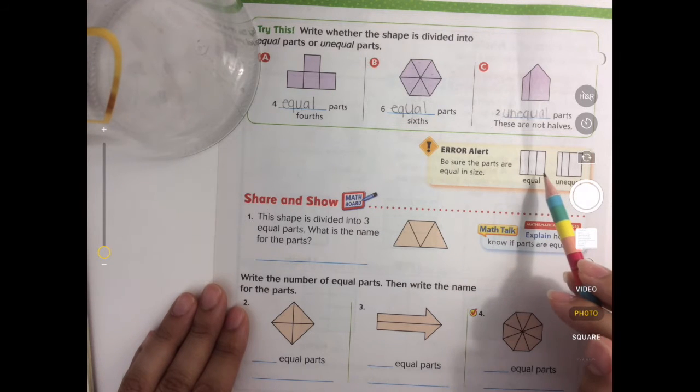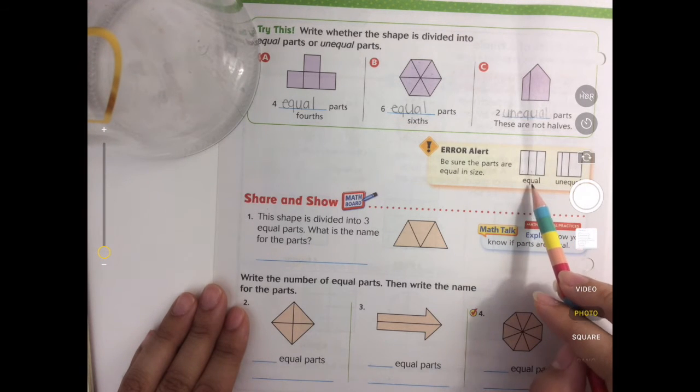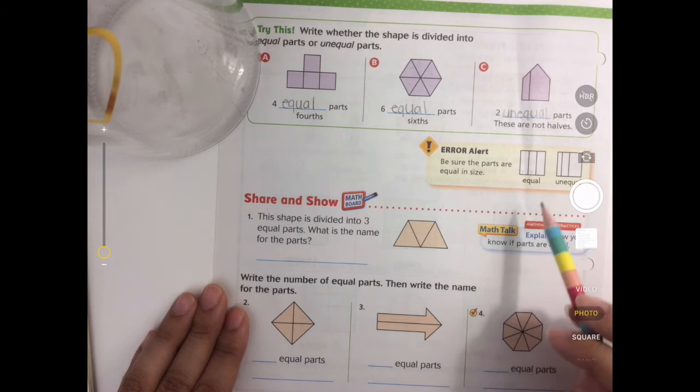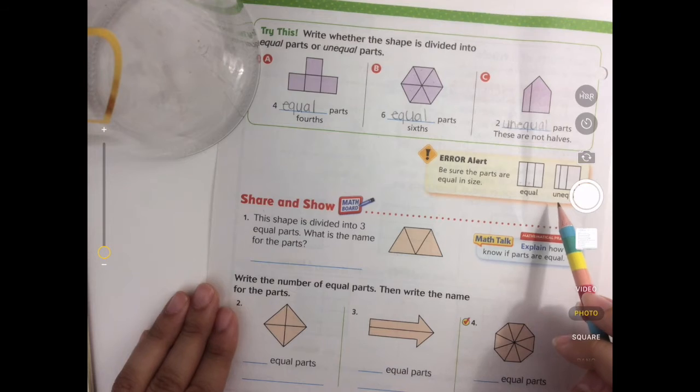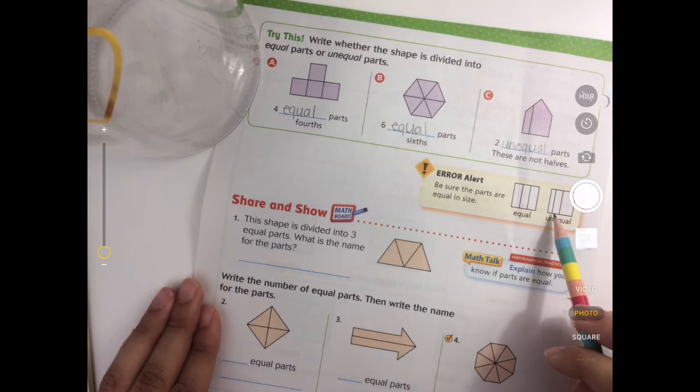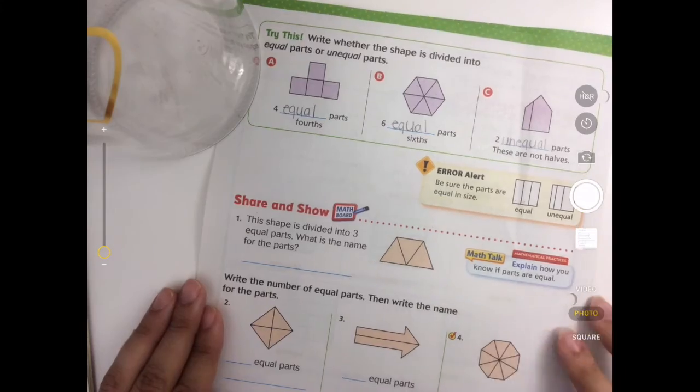So you have to look at them, and you see this one is equal because all three of these are the same size. They're divided equally. This one right here says unequal because you see here this part is really tiny and skinny. This part's like medium. This part's really thick. So they're not the same size, which is why it is unequal.